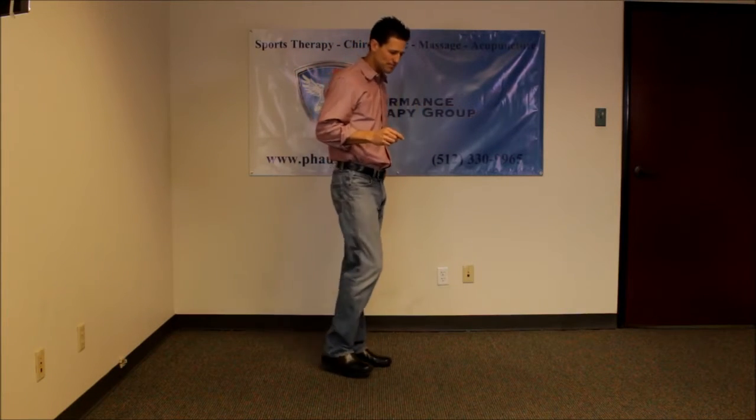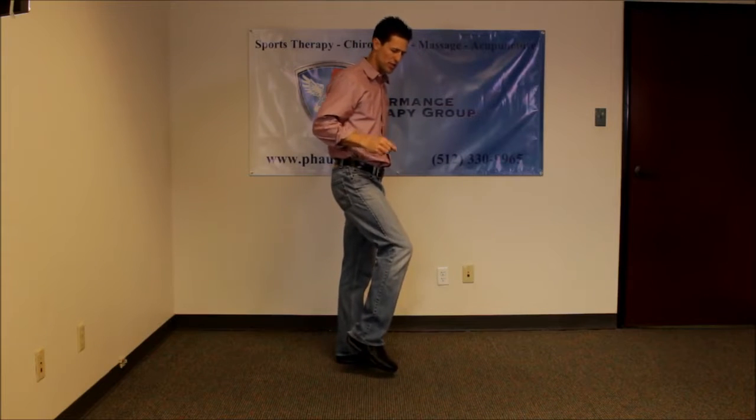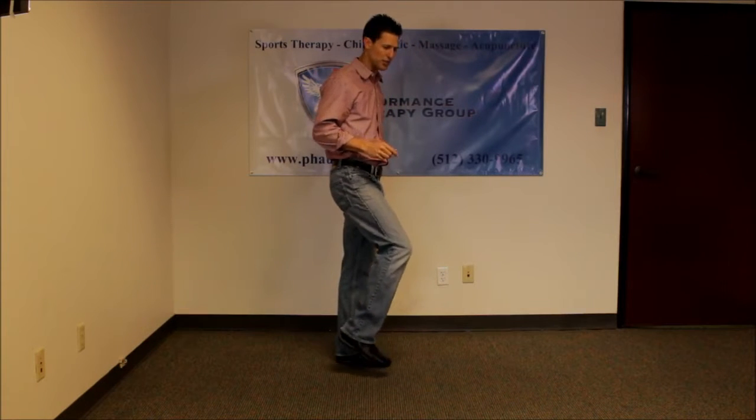I see a lot of track and field athletes and also just power and speed athletes with hamstring strains. I want to talk to you today about the common causes of that. One of the most common things I see is plantar flexion while running. So this is dorsiflexion, that's plantar flexion.